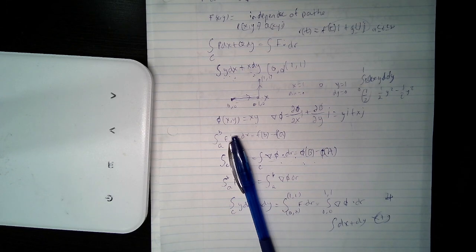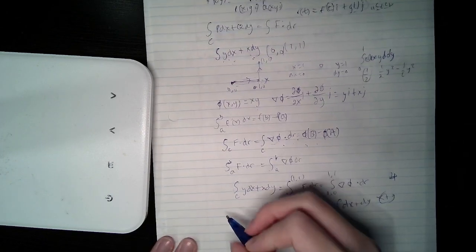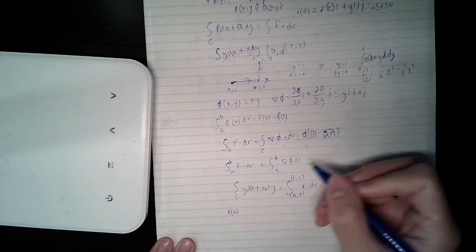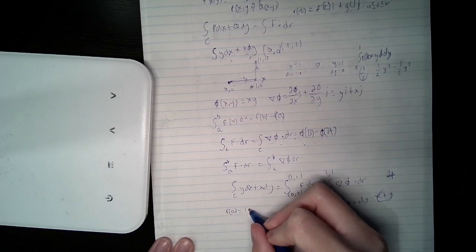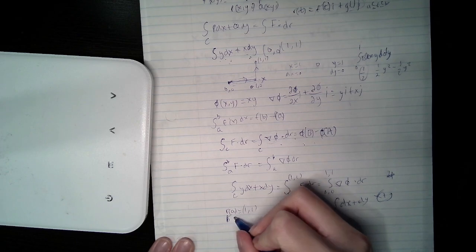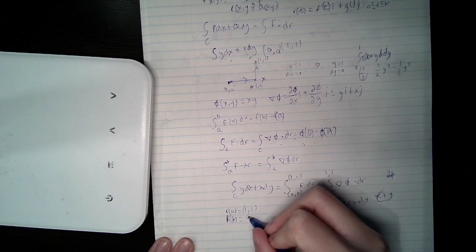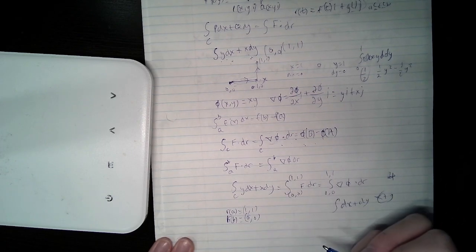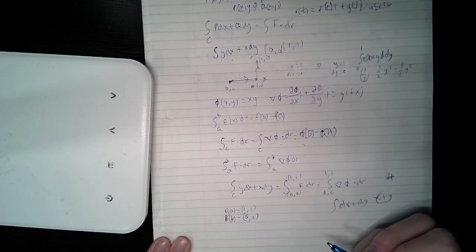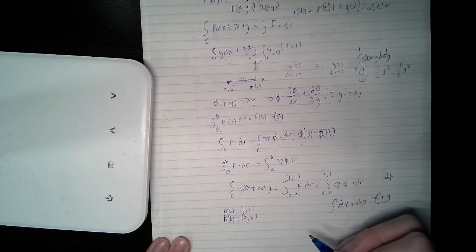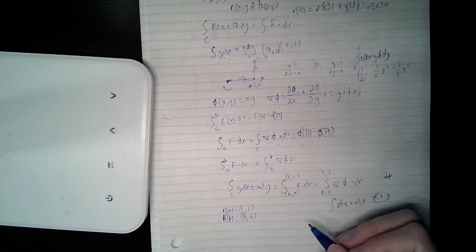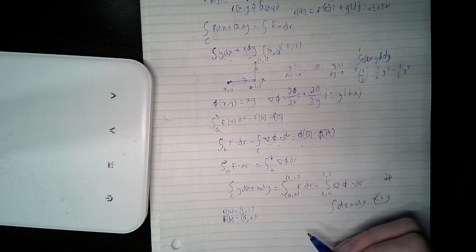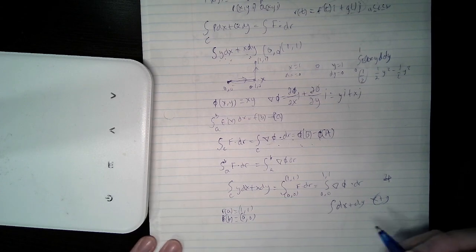Okay. So here's what they're saying. They're saying that rA, over here, equals (1, 1), and rB equals (0, 0), right? So what they're trying to tell me is that it's like this.